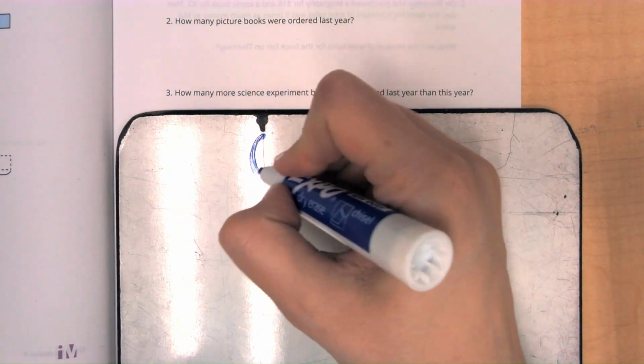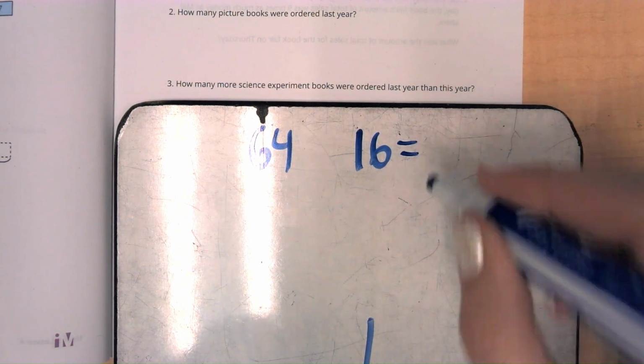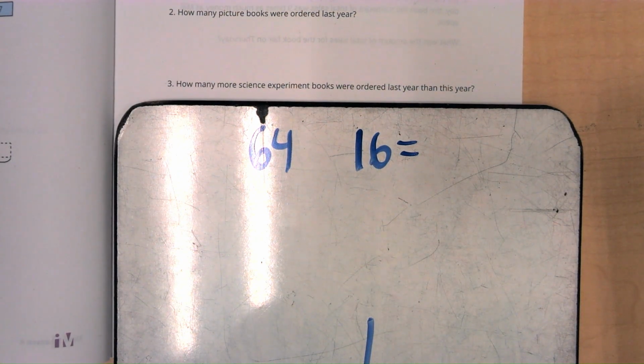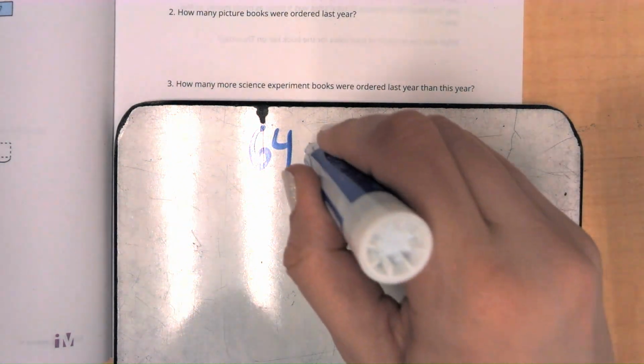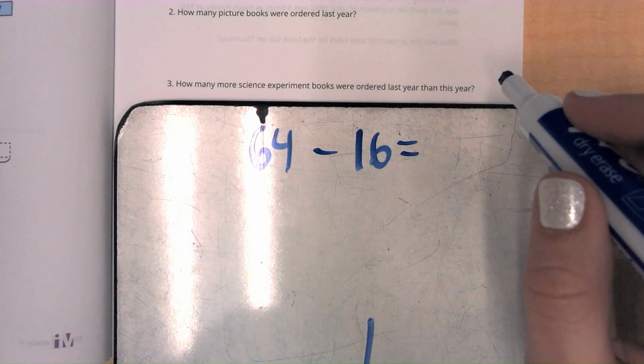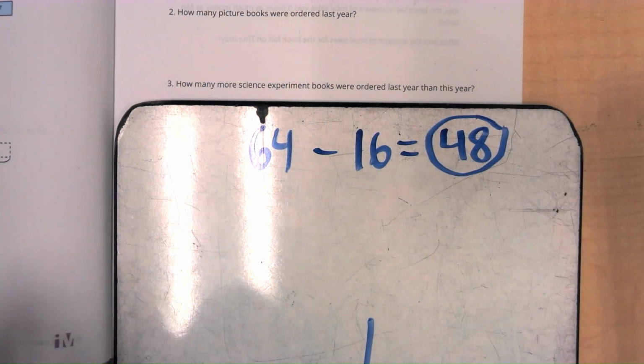And then how many more science books were ordered last year than this year? Science books last year on our little chart is 64. Science books this year is 16. In order to determine how many more science books were ordered last year than this year, we're going to do subtraction. And when we do that, our answer is going to be 48.